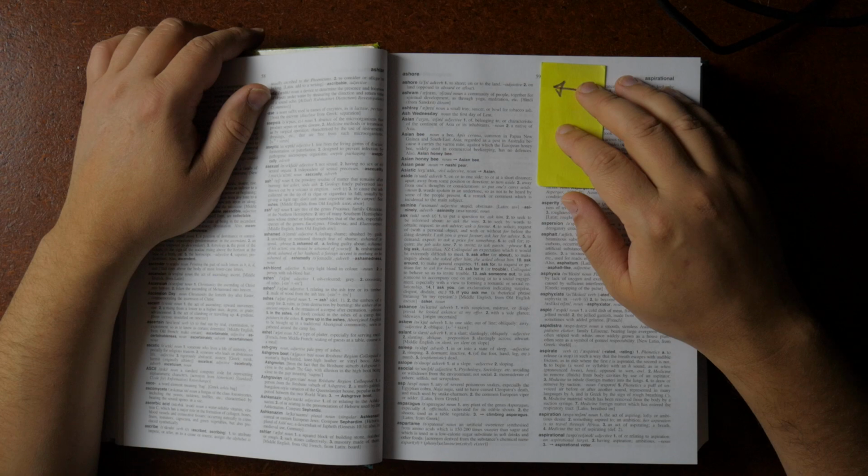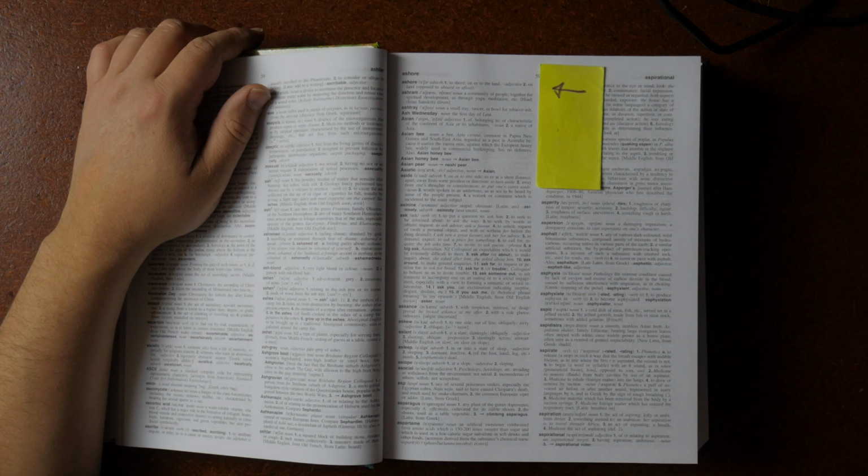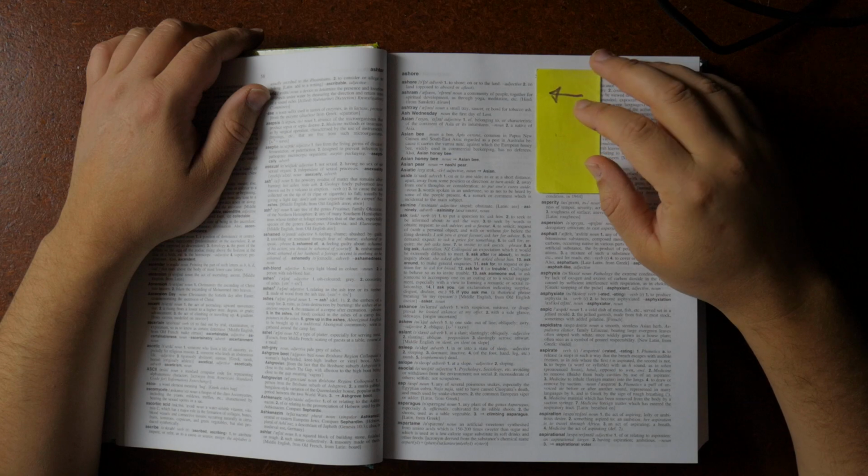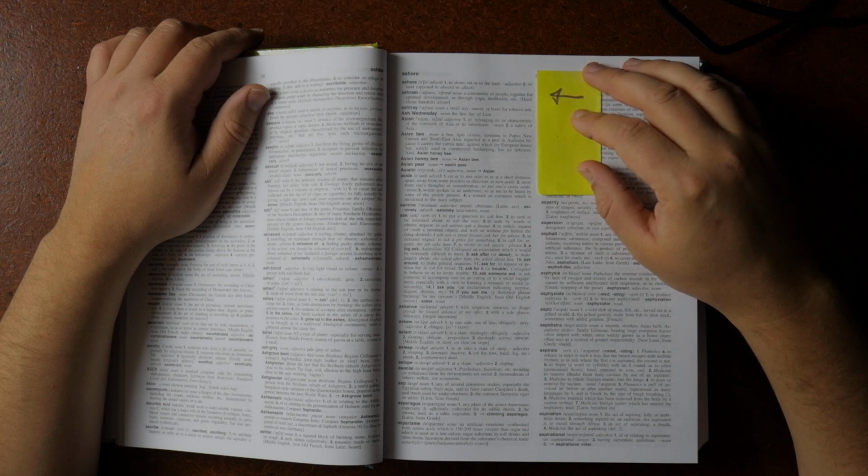Ashore. To shore, on, or to the land. Adverb. Ashore. An adjective. On land, opposed to aboard or afloat. Ashore. On land. Ashram. Community of people together for spiritual development, as through yoga, meditation, etc. Hindi, from Sanskrit, ashram.